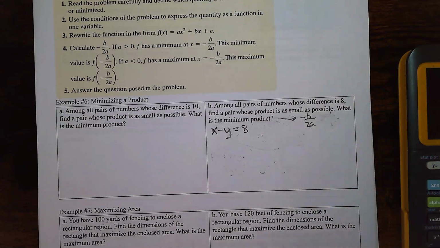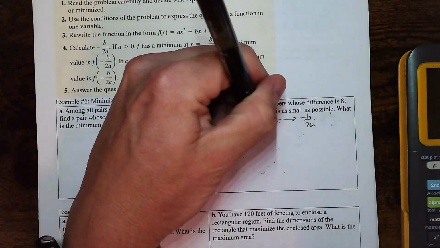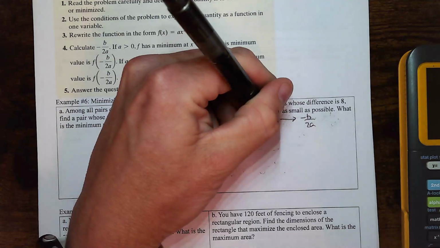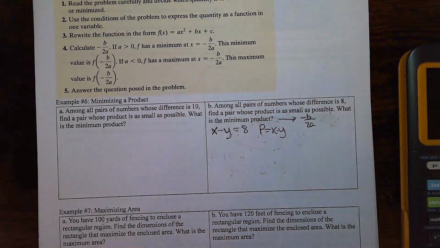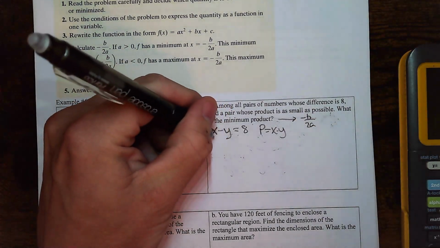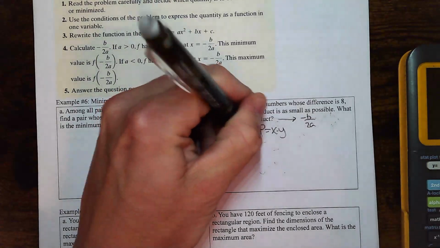Okay. They want their product to be as small as possible. So now we're talking about their product, so I have to make an equation for their product. I'll just call it P, and their product would be x times y. So it's not as complicated as it looks. Now, our next step is to get these two equations with two variables to become one equation with one variable. So what I would recommend is that you solve for a variable here. I'm going to solve for y.